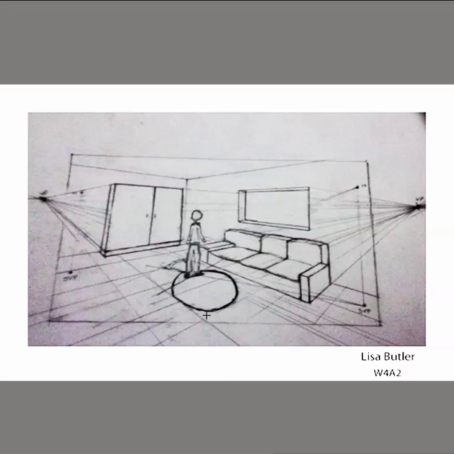Now, without your guidelines, I really can't check it too well to figure out whether it's correct. It looks pretty good. It looks as if it should be, but if you leave your guidelines on there, that'd be a big help. Okay, the cast shadows.